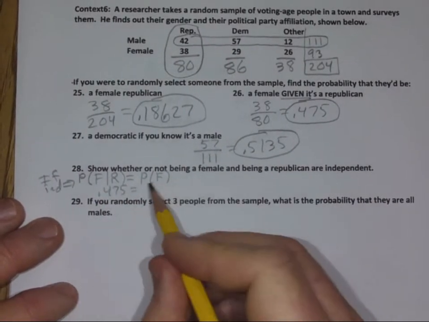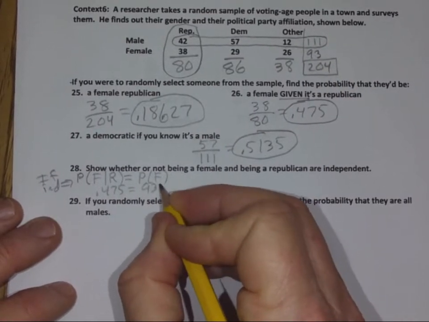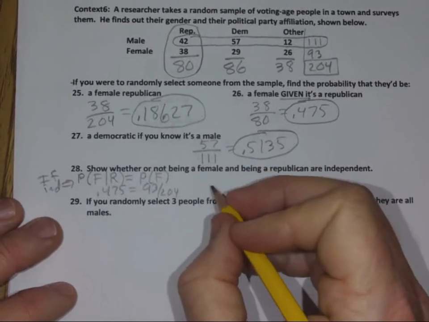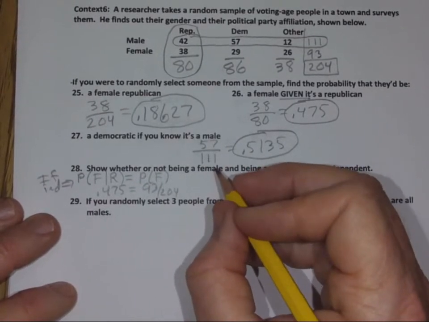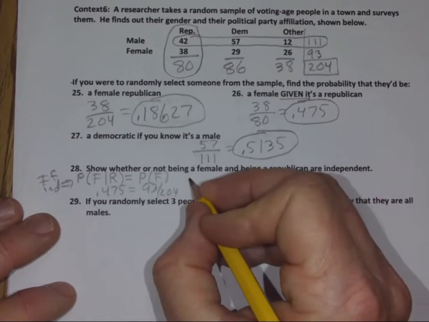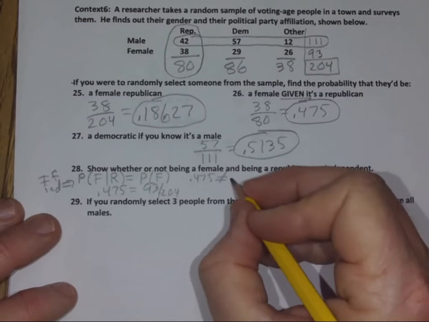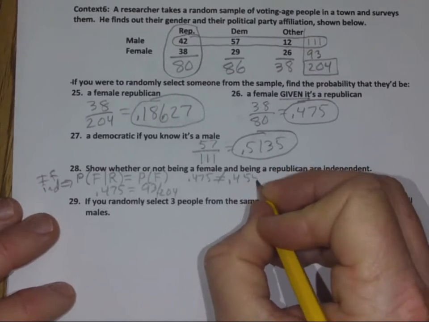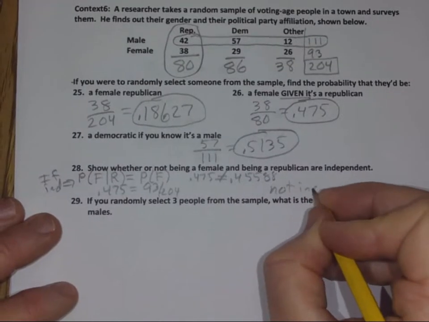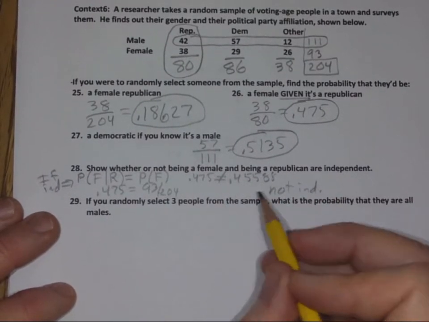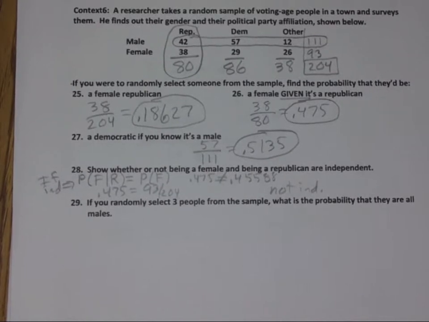Well, what's the probability that someone in this table is female? Well, there's a total of 93 out of 204. And so that is 0.45588. So this 0.475 is not equal to 0.45588. Those are not equal, so they're not independent. Okay, and that's how in essence you would show that.